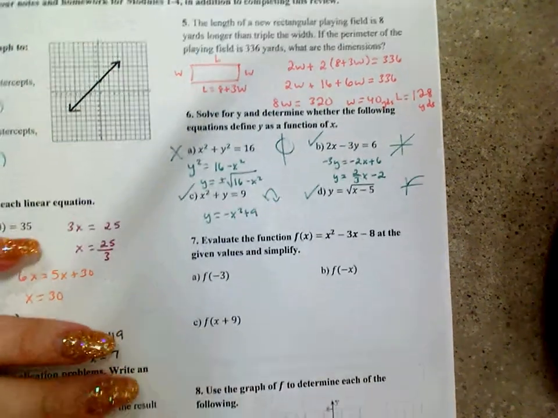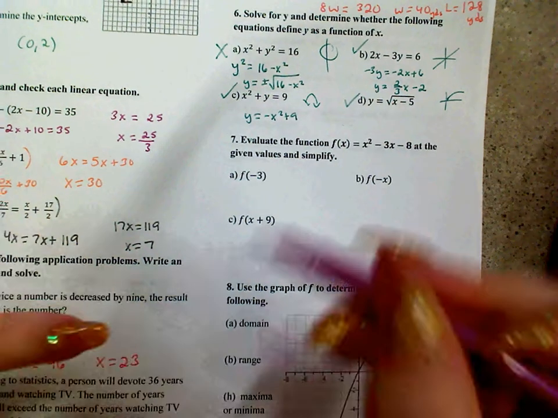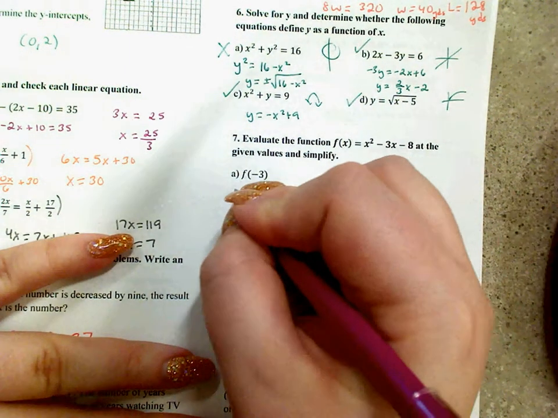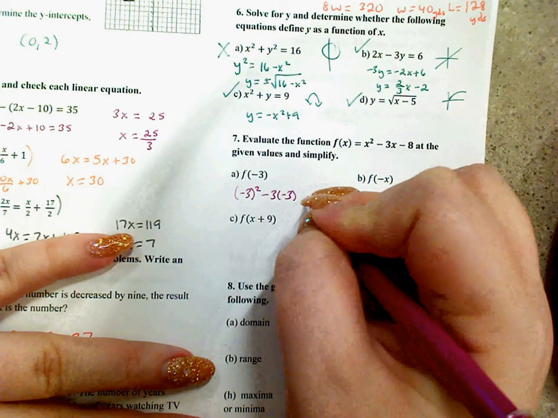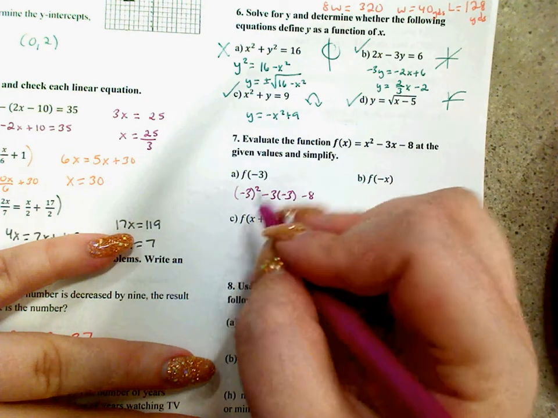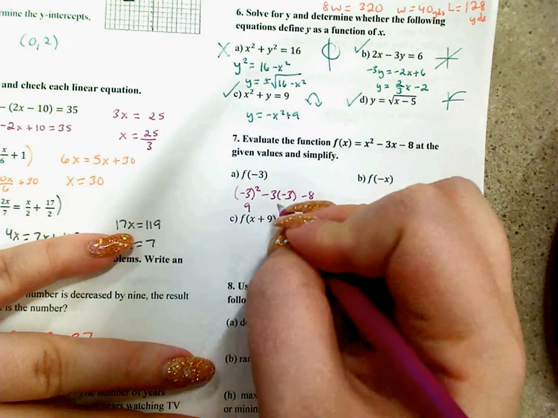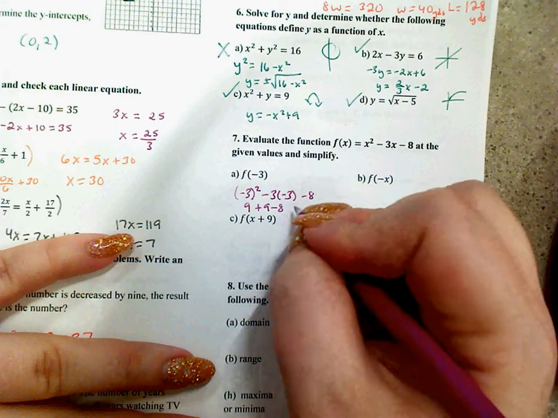Okay. Number 7. Evaluate the function at the given values and simplify. F of negative 3 means plug in negative 3. Now, negative 3 squared, you have to be very careful that you think about the fact that you're squaring a negative number. Negative 3 squared is positive 9. And then negative 3 times negative 3 is positive 9 again. And then minus 8. So that is going to be 10.